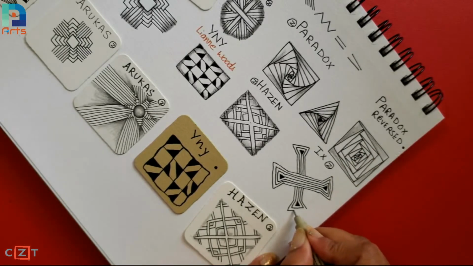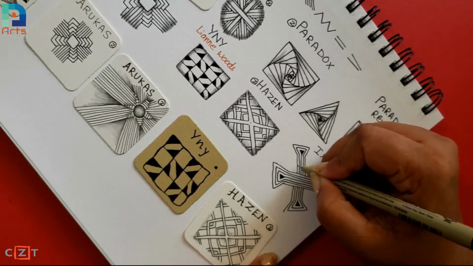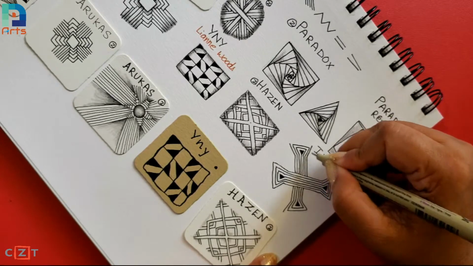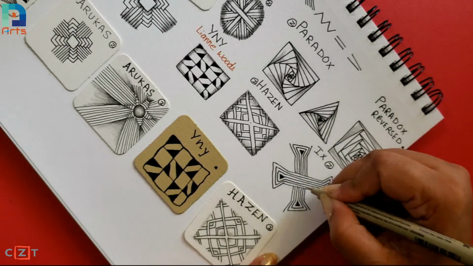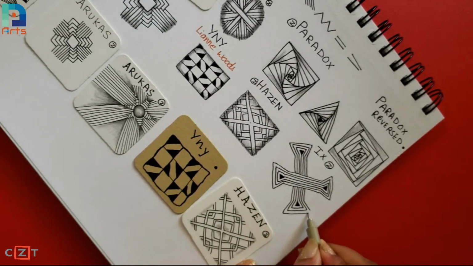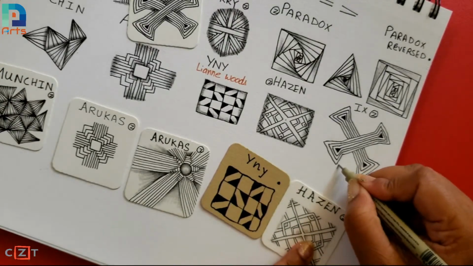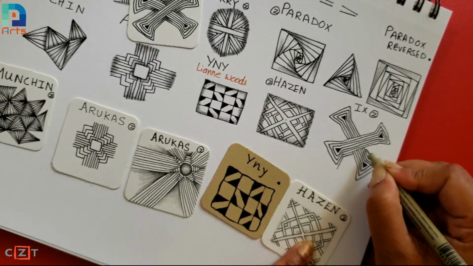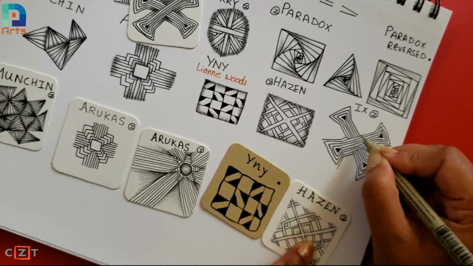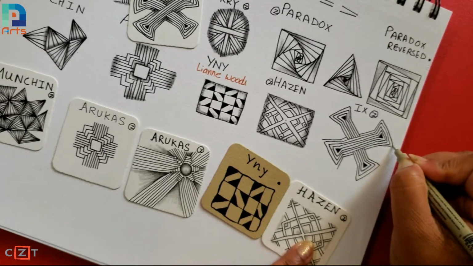Keep rotating your tile if you are working in a small tile or your book, until you get a good direction to draw the straight line. So sometimes, after drawing these, you keep coming back to your first one, as if the other pillar or the eye or this shape is entangling with each other.